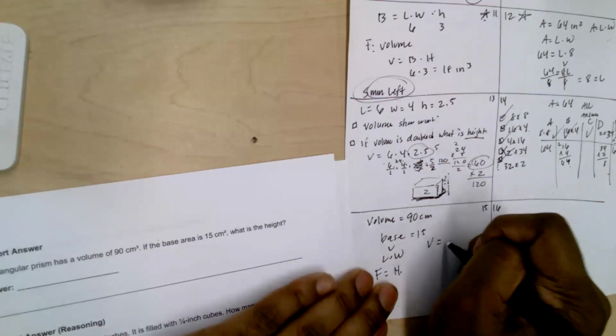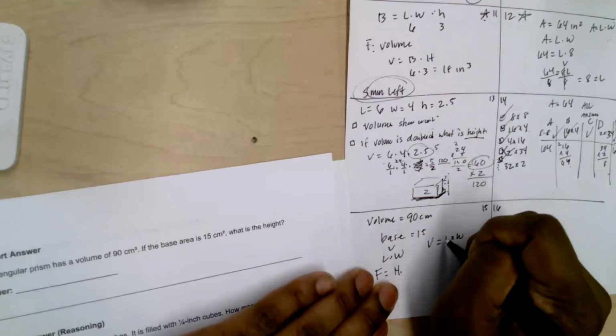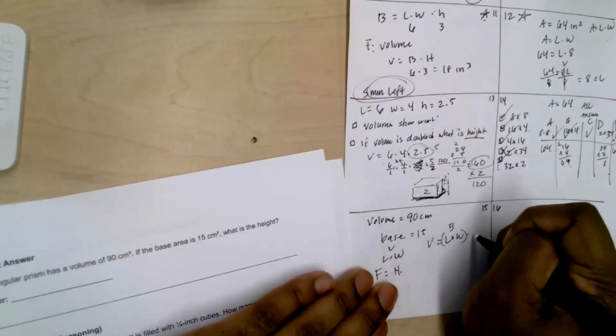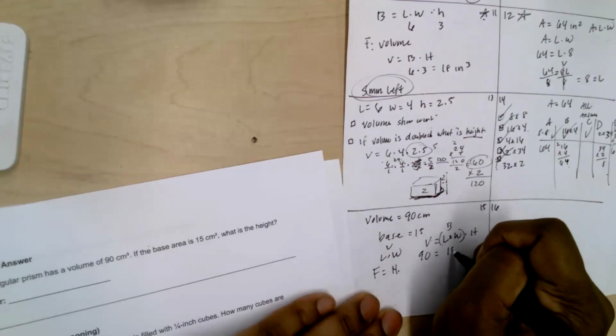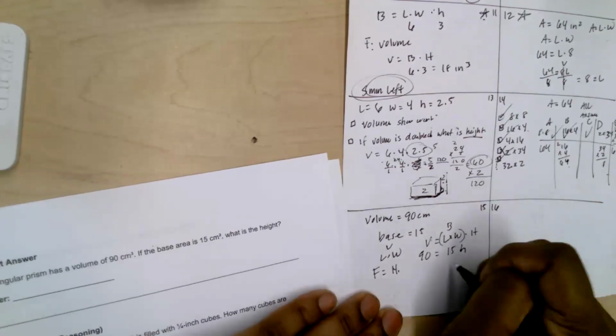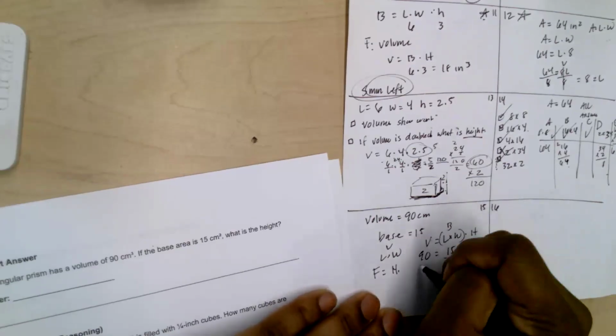Okay, so volume equals length times width, or base times height. The volume is 90. The base is 15. The height is unknown. I could divide 90 by 15. I know 15 goes into 30 two times, and 30 goes into 90 three times, and 2 times 3 is 6. So 6 equals height.